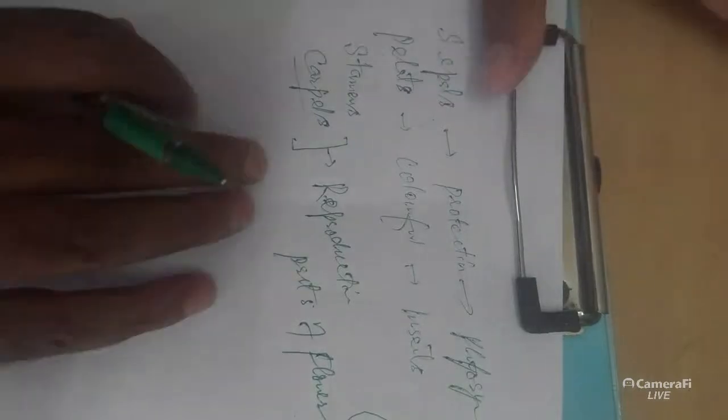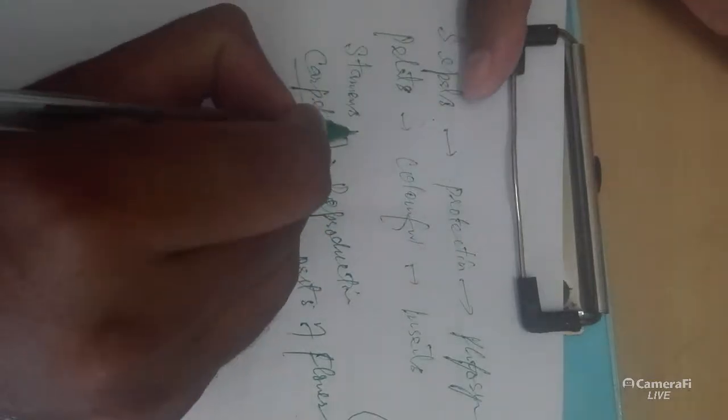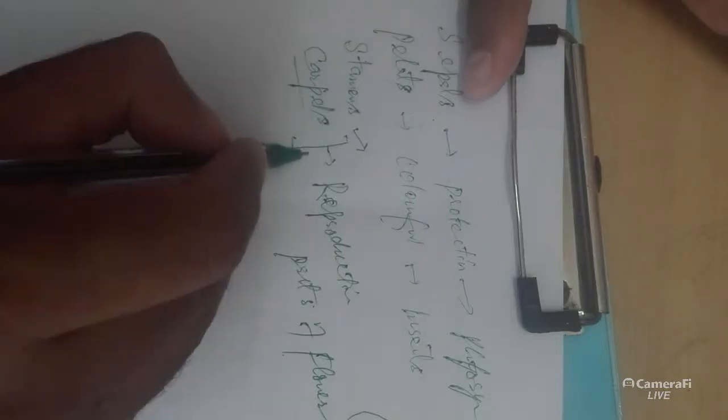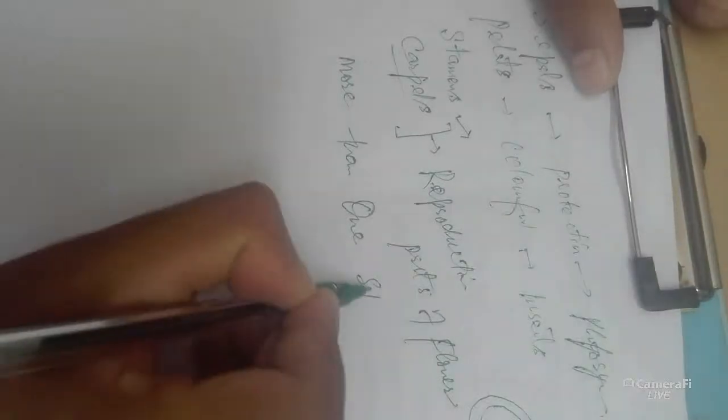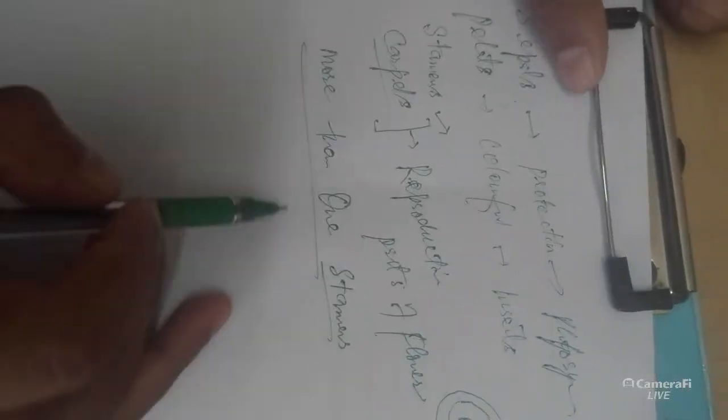Okay, so this is all about the different parts. Then we have the stamen. These stamens are the male reproductive organs of the plant. A flower usually has a number of stamens in it. Mostly we can have more than one stamen present in a flower. Each stamen is made up of two parts, as we discussed.